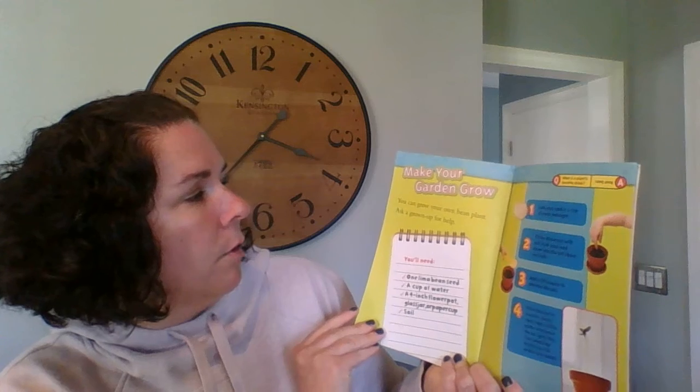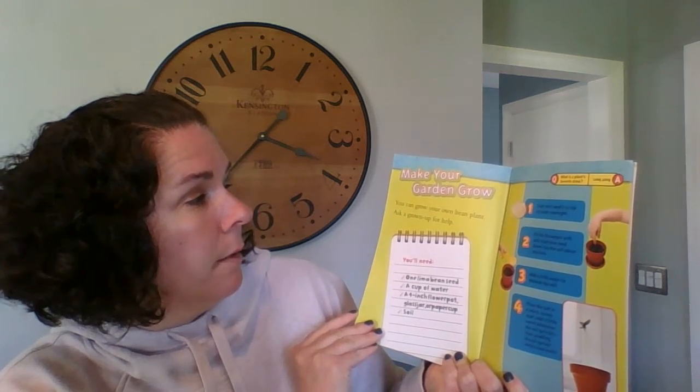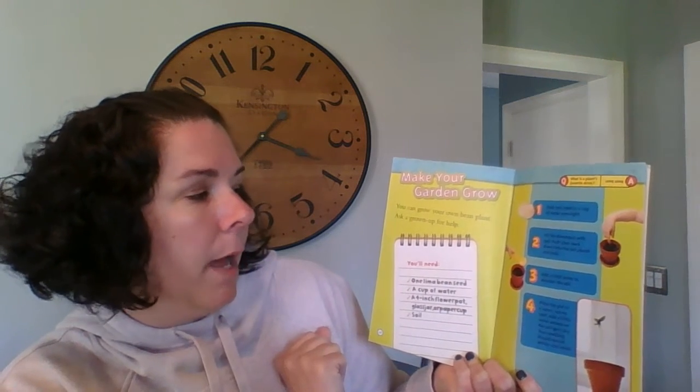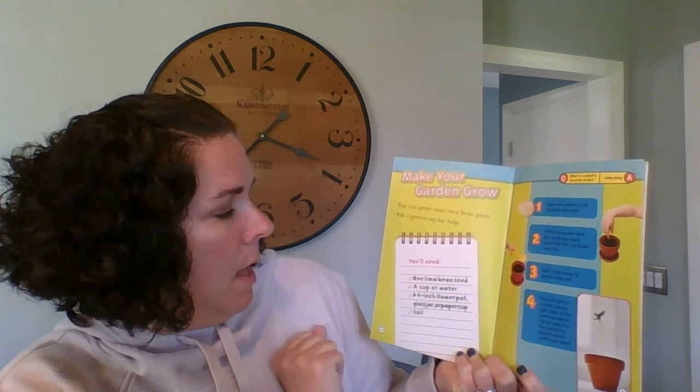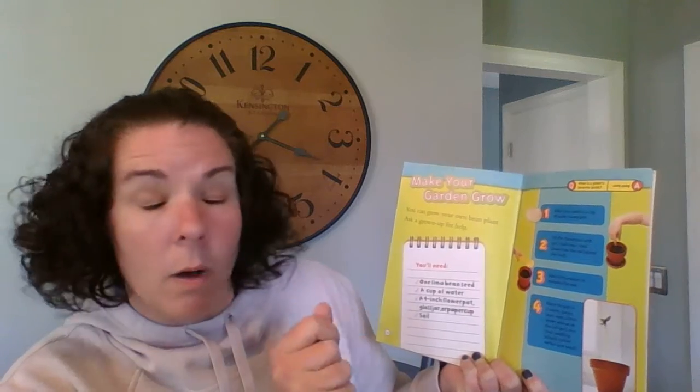Make your garden grow. You can grow your own bean plant. Ask a grown-up for help. You'll need 1 lima bean seed, water, and a glass jar or a plastic baggie. We are going to do that. I'm going to show you what we're going to do. Now you can do this at home.